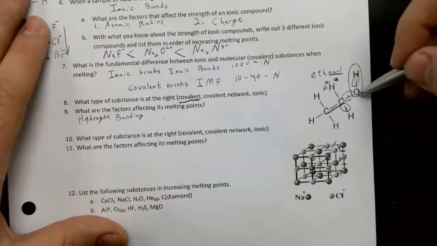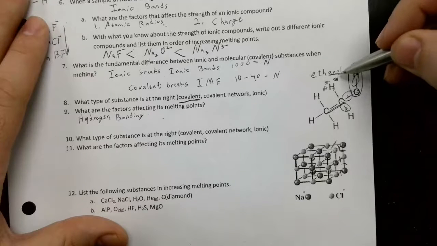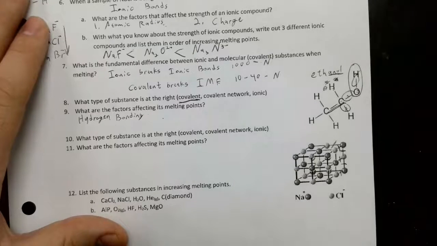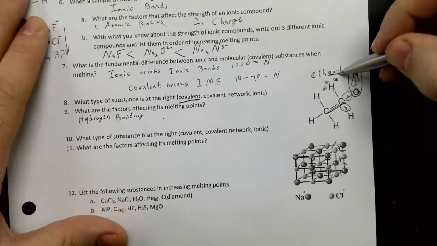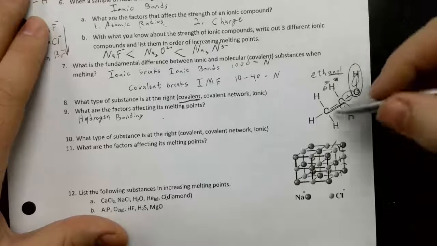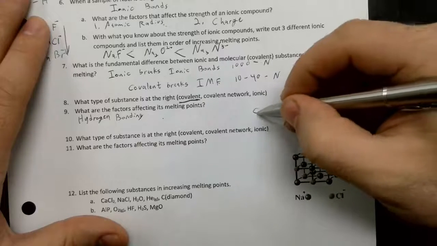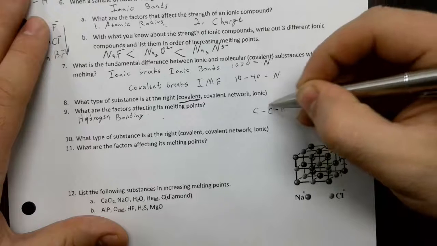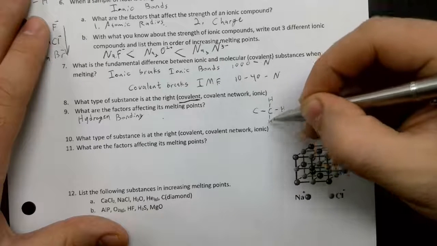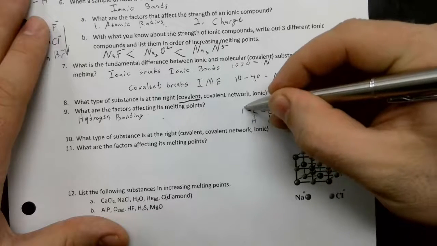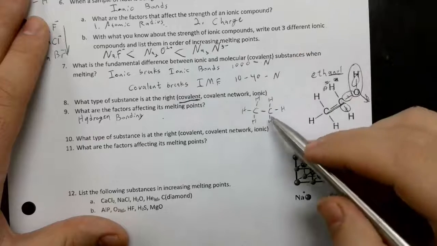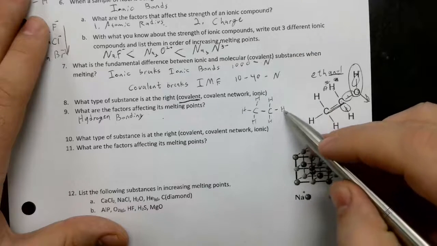So ethanol, the alcohol version, at this temperature, the stuff that I have in the back room, is a liquid. Where ethane, which would just be, if I get rid of this oxygen, and I had carbon to carbon and just had hydrogens, no oxygens, well, I don't have that oxygen to hydrogen bond anymore.